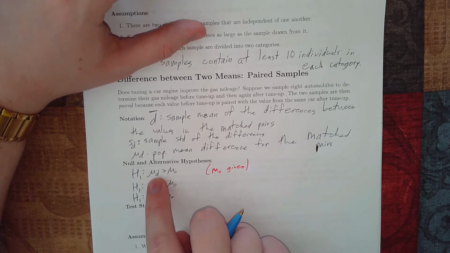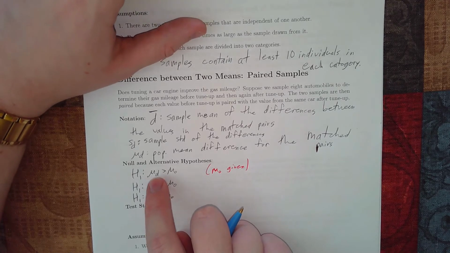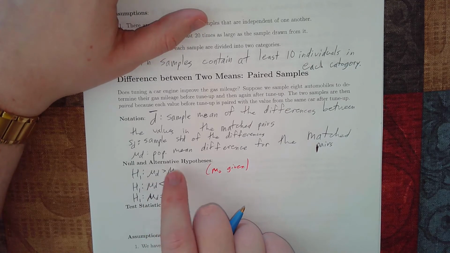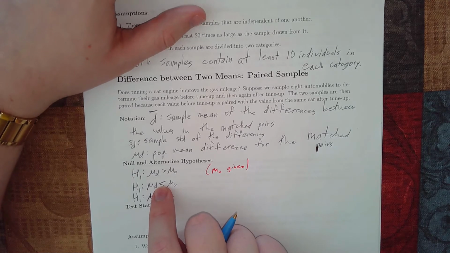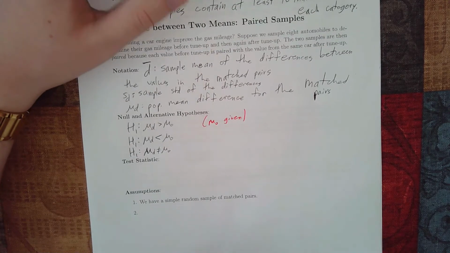So here we have the mean of the differences greater than some number, then the null hypothesis is that it's less than or equal to, and so this would be greater than or equal to for the null, and this would be equals to for the null.